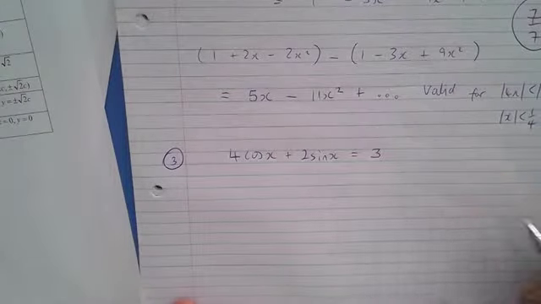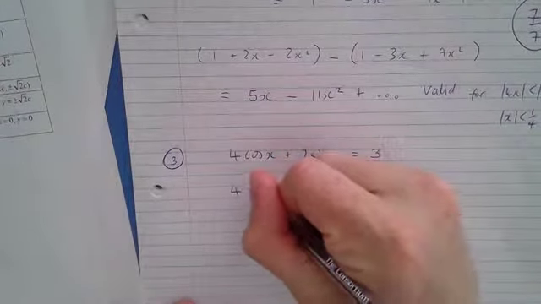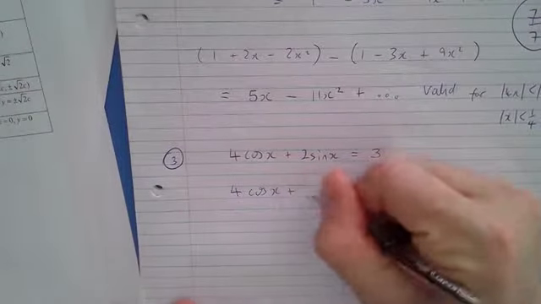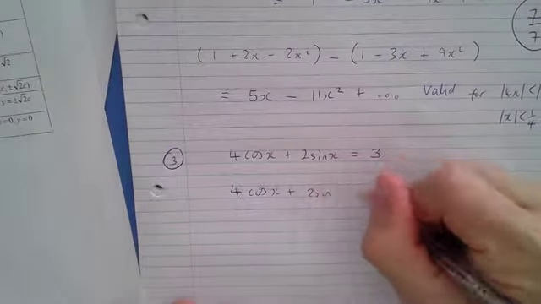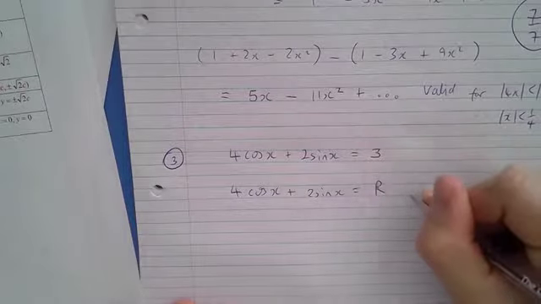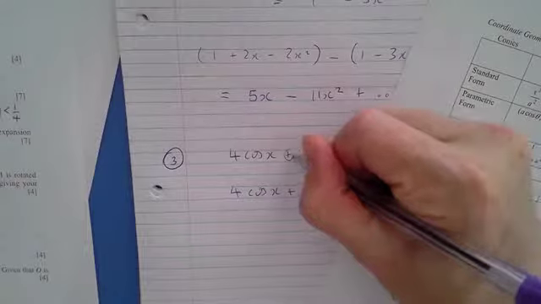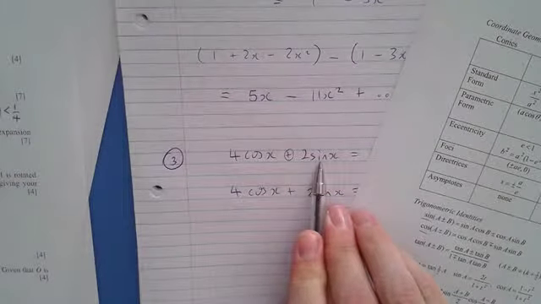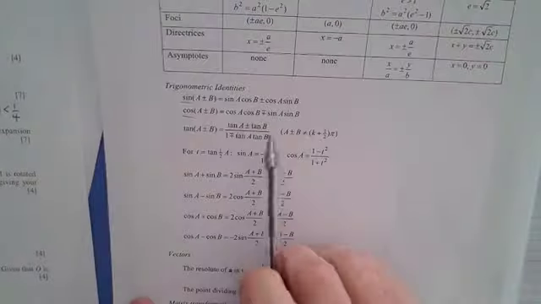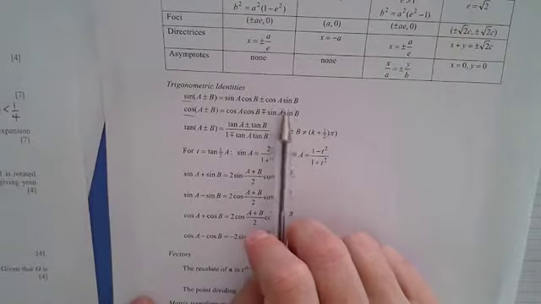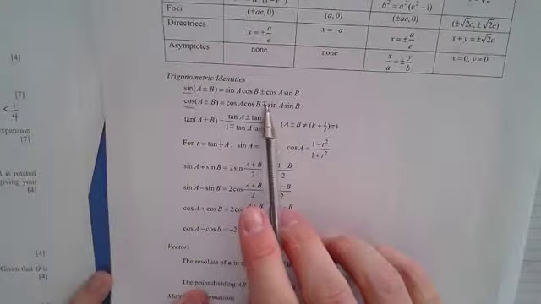Forgetting the plus 3 for now, okay? We're going to deal with 4 cos x plus 2 sine x, and we're going to deal with it as r, and it's going to be either sine or cos there. Now, I've got a plus there, and I've got it in terms of cos, then plus in terms of sine. So I'm having a look here, which I think is fine. Either of these is fine, okay?